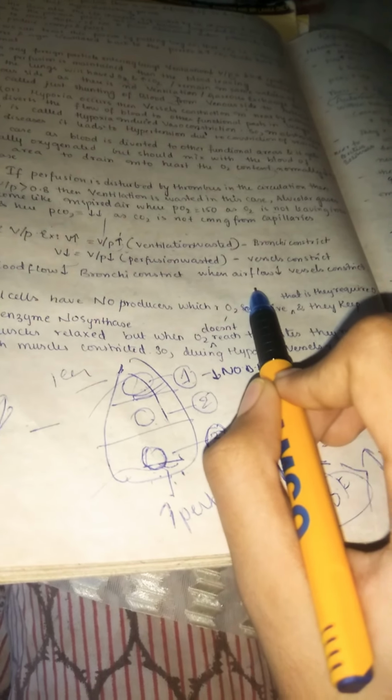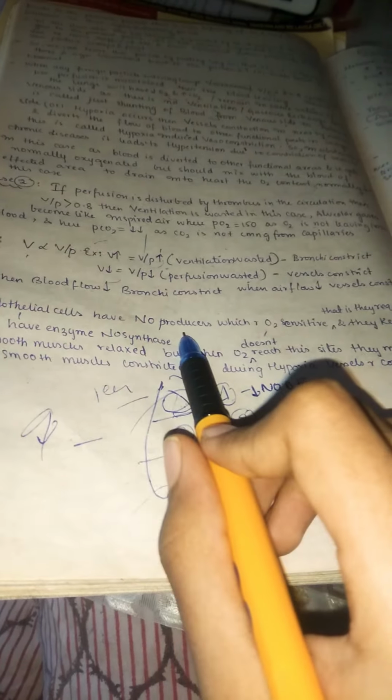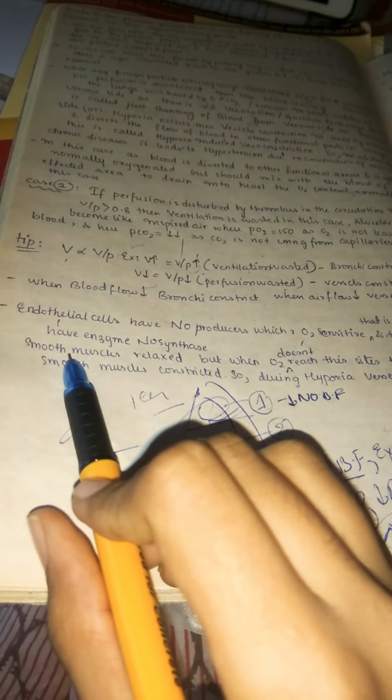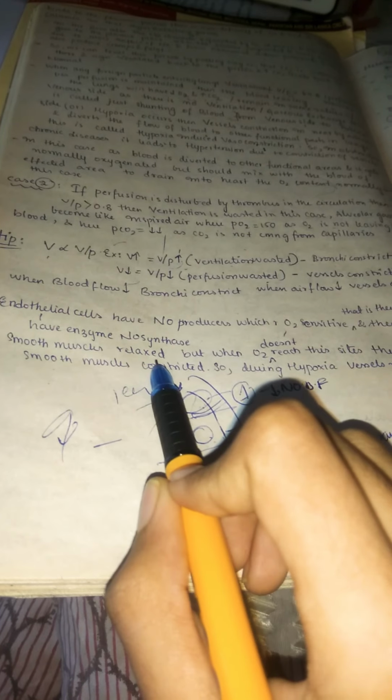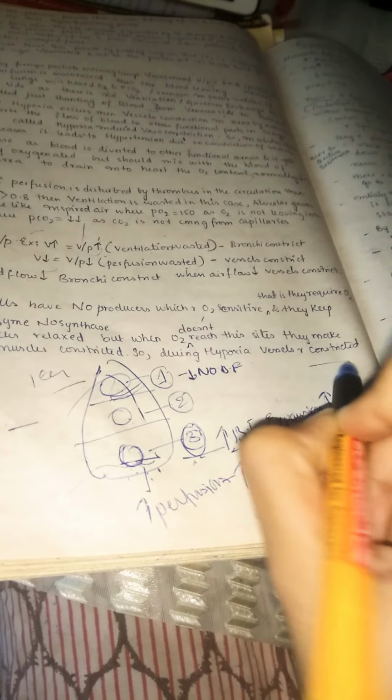When blood flow is decreased, bronchi constrict. When airflow is decreased, vessels constrict. That is, they require oxygen. Endothelial cells have nitric oxide producers which are oxygen sensitive, and they keep smooth muscles relaxed. But when oxygen doesn't reach these sites, they make the smooth muscle constrict. So during hypoxia, vessels are constricted.